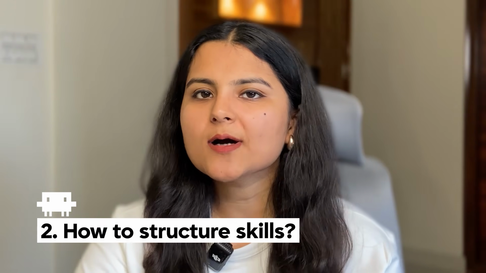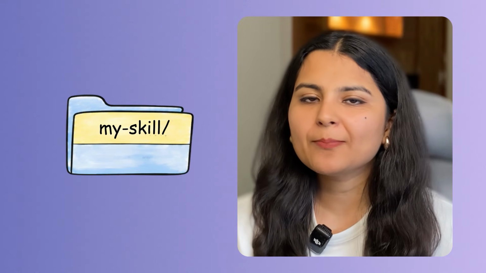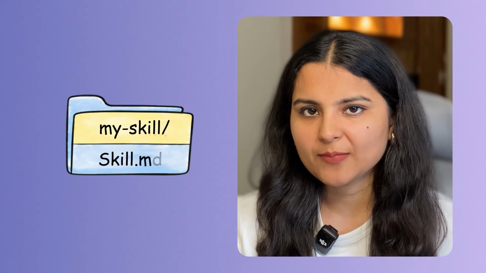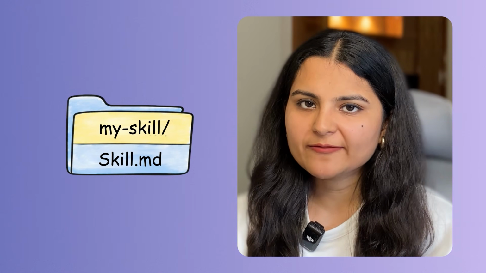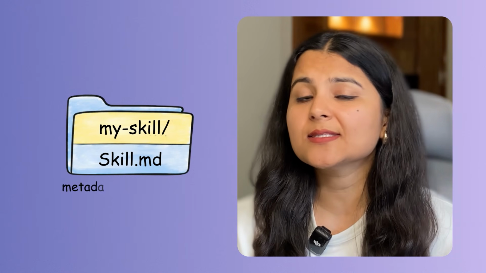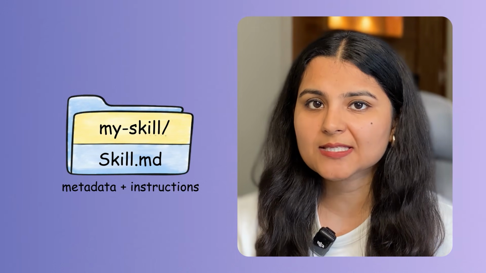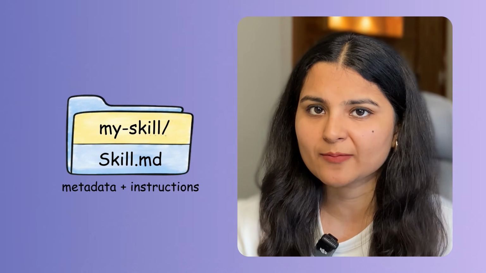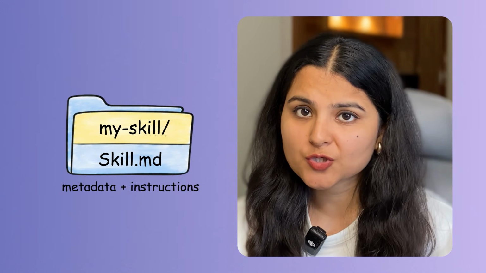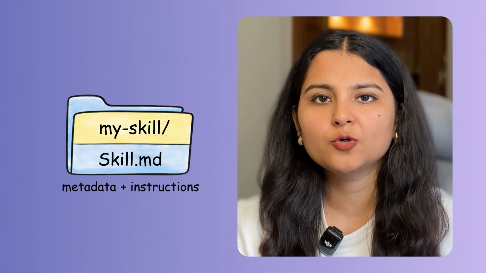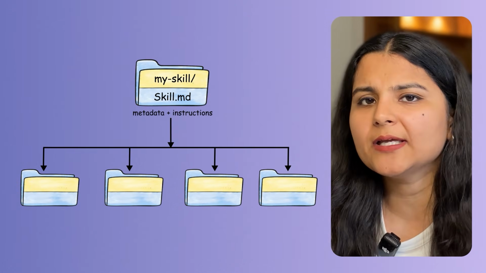Now let's understand how a skill is structured. Skill is simply a folder which contains a skill.md file. So within the skill.md file, you need to have two things. One is the metadata, other is the set of instructions. So in the metadata, you just have to keep the name and the description of the skill in the YAML format so that it's easy for Claude to understand it in a structured manner. And the other is the set of instructions on how you want the task to be executed in the markdown format. Now, along with the skill.md file, you can have some additional folders as well, though they are optional.